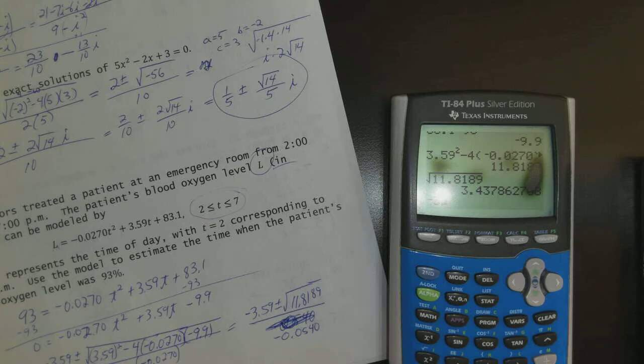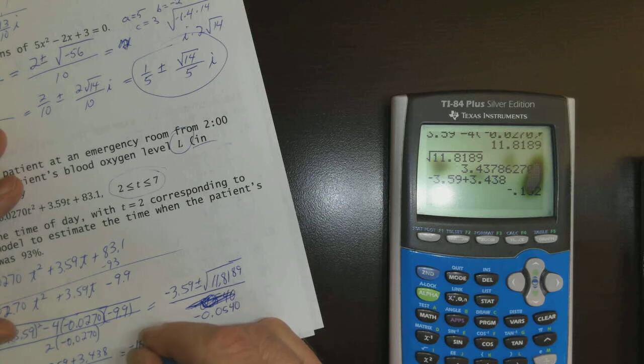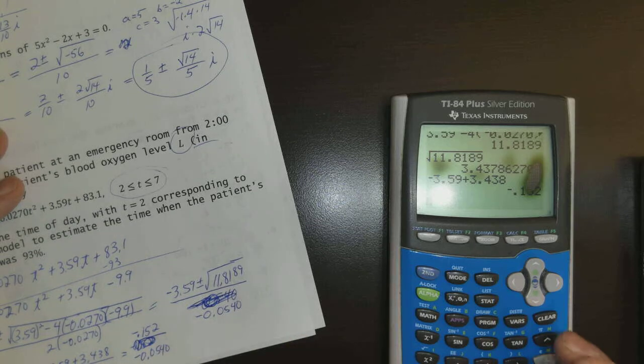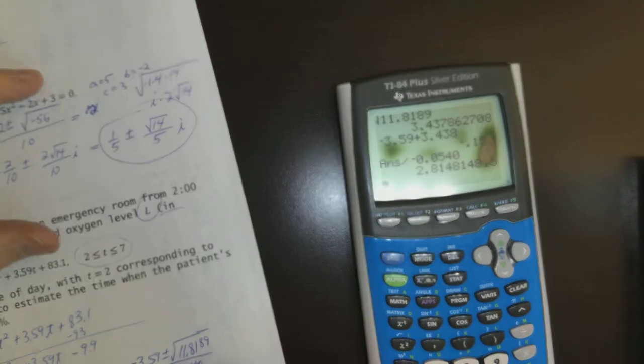Negative 3.59 plus 3.438, that is negative 0.152, over negative 0.0540. I'm going to do that now. I'm getting approximately 2.81.